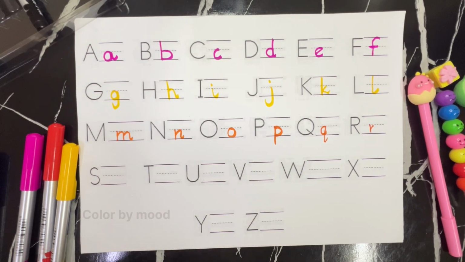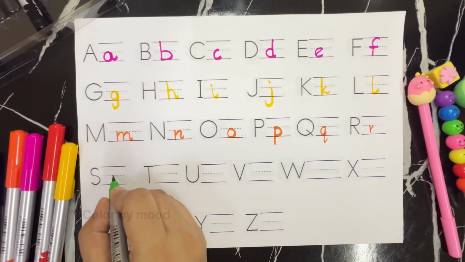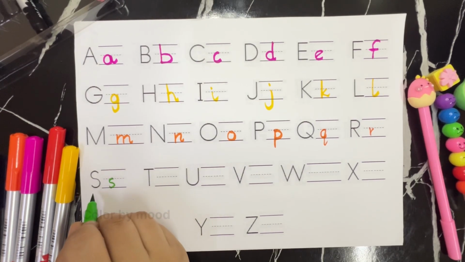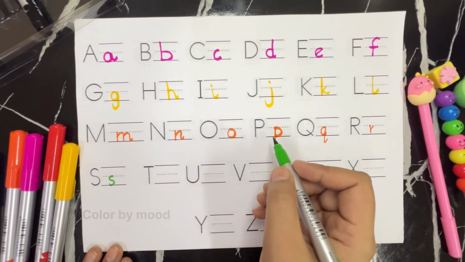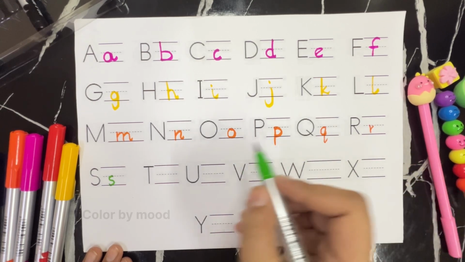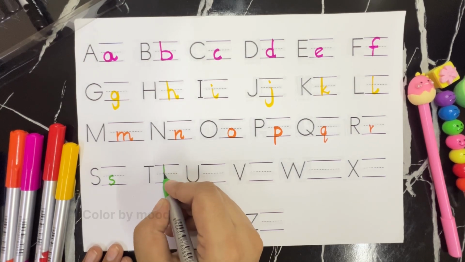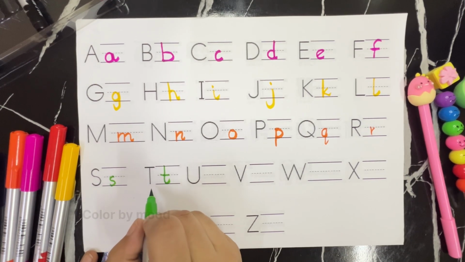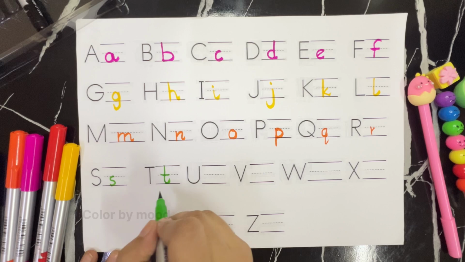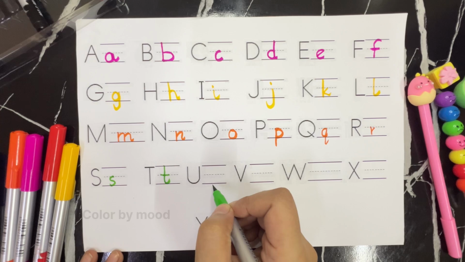Yes, letter S. Letter S we are writing with green color. Small letter S. Very nice. Capital S, small s. M, N, O, P, Q, R, S. After S, which letter will come? Yes, letter T. Small letter T. Capital letter T. Very nice. This is capital T and this is small t. S, T. After T, which letter?